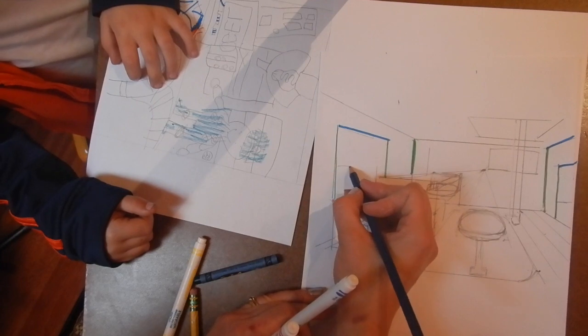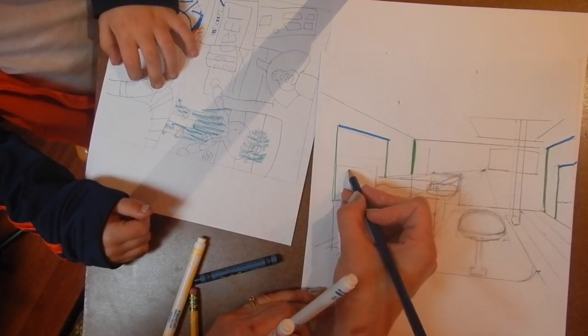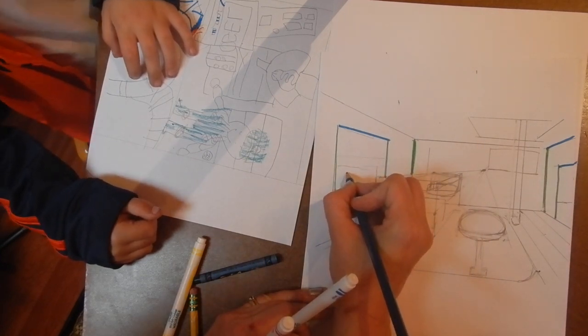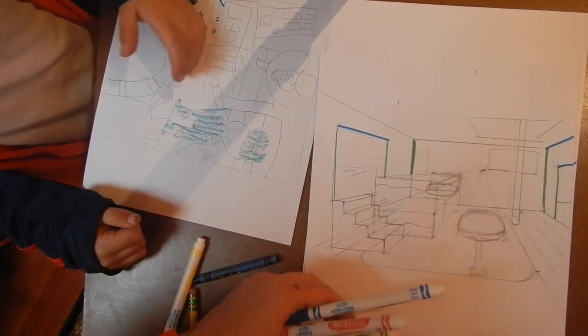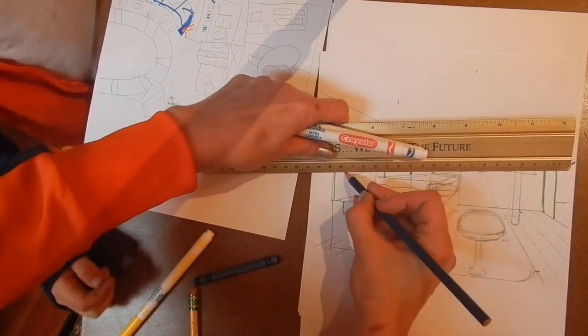So out here, say this was a little seascape, and we wanted to draw a picnic table out here. The lines that would be horizontal are going to go to the vanishing point. Let's use our ruler. You're just drawing it your way. I'm looking at it a different way.